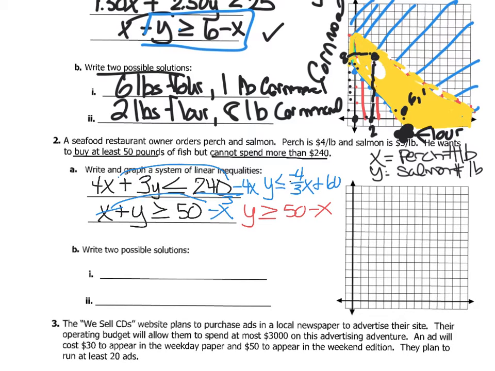All right, so we said that x was going to be your perch and y was your salmon. Okay. All right, so let's graph. Let's do the blue one. And 60 is my y-intercept. On the other one, 50 is my y-intercept. So we're going to say that each of these is 10. All right, so 20, 30, 40, 50, 60. So this is 60 here.